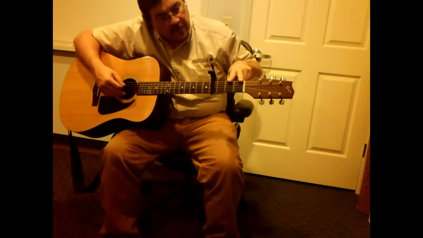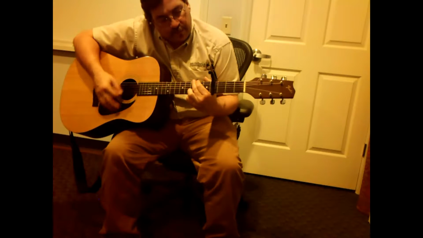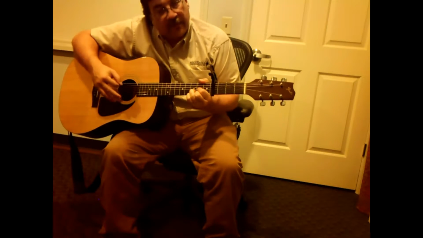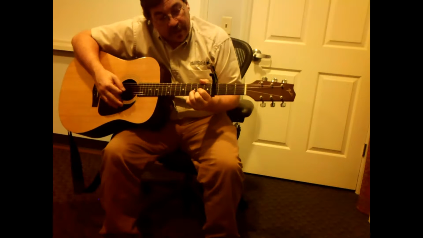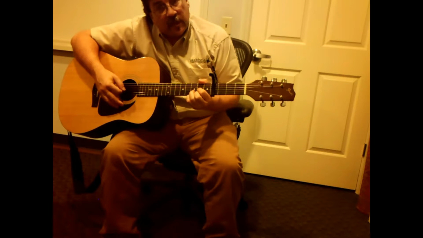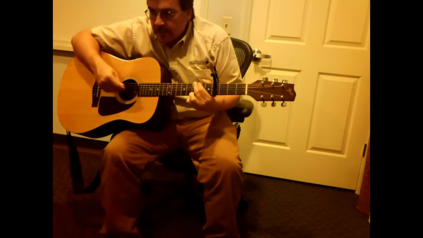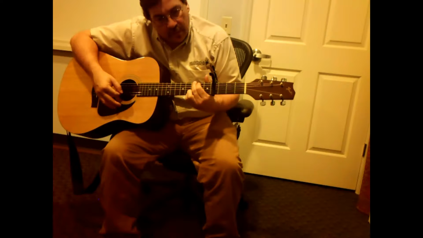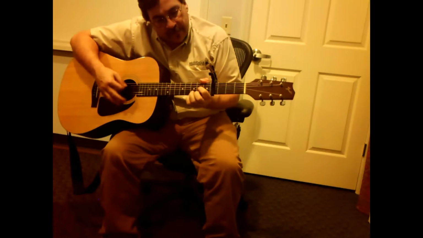So G, full step makes it A, another full step makes it B. So B, E, and my 5 chord looks like a D, but because I'm capoed up on the 4th fret, it's actually an F sharp. So my root template for the key of B is the 1 chord is B, the 4 chord is E, and the 5 chord is F sharp.